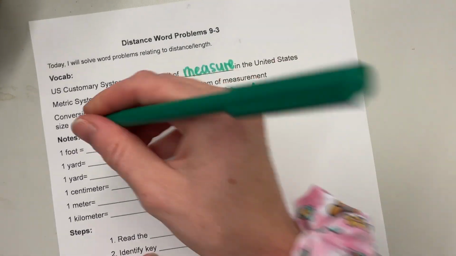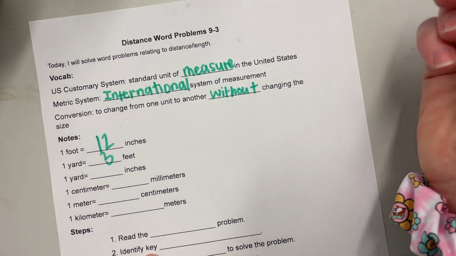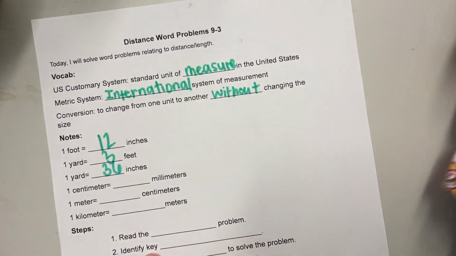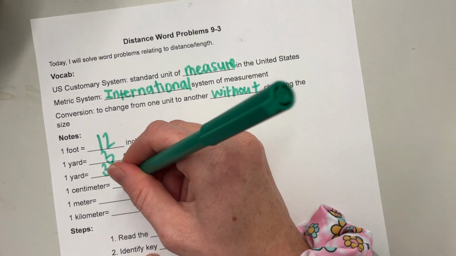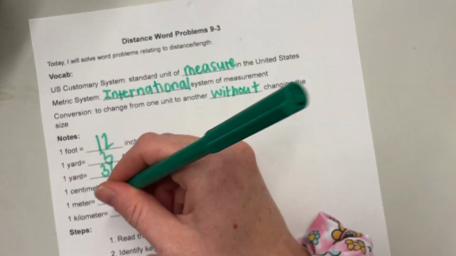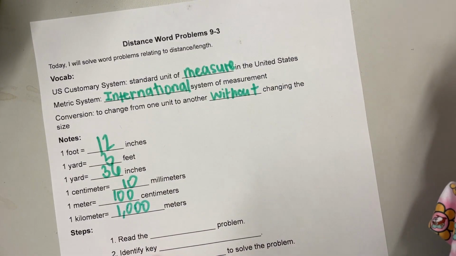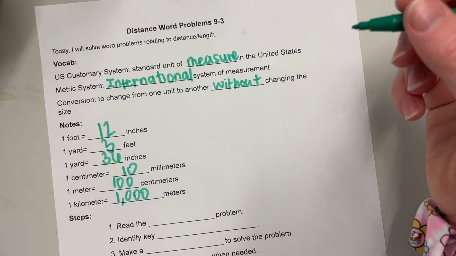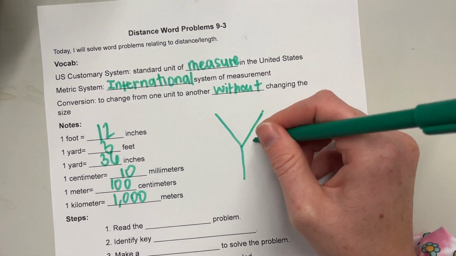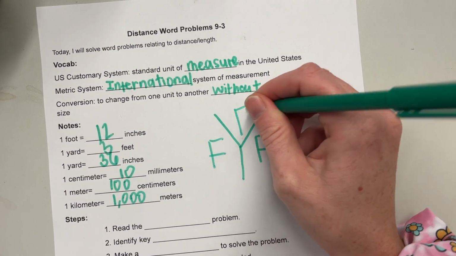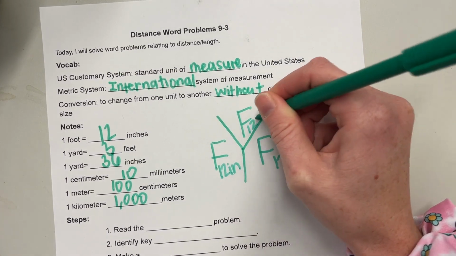We have 1 foot equals 12 inches, 1 yard equals 3 feet, 1 yard equals 36 inches, 1 centimeter equals 10 millimeters, 1 meter equals 100 centimeters, and then 1 kilometer equals 1,000 meters. We also have our Y to help us with the US. 1 yard has 3 feet. Each foot has 12 inches.